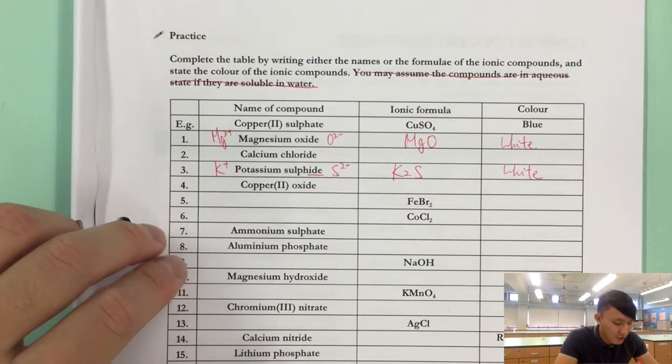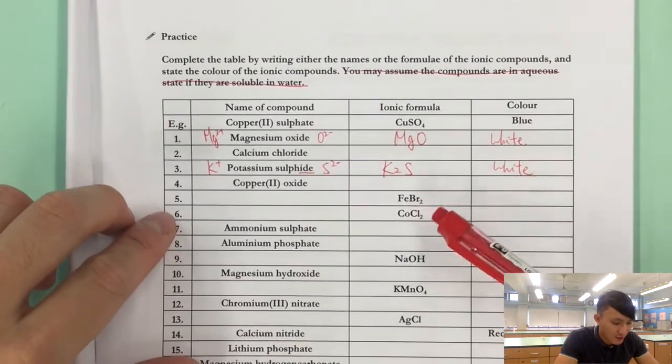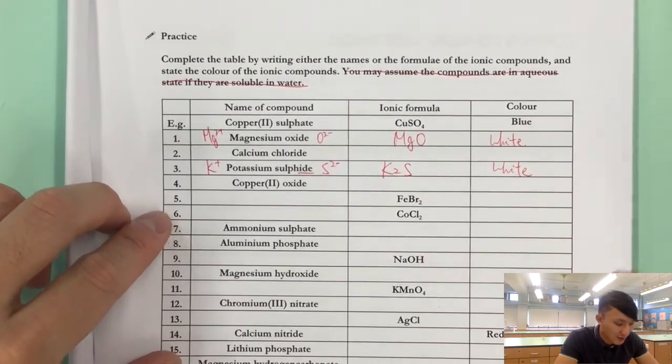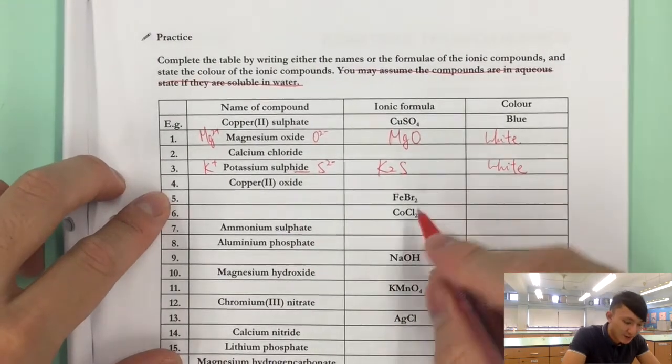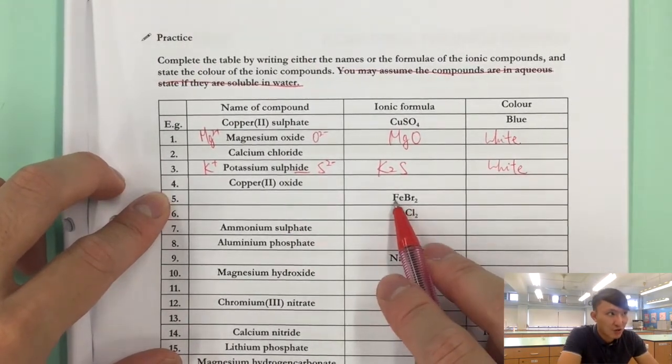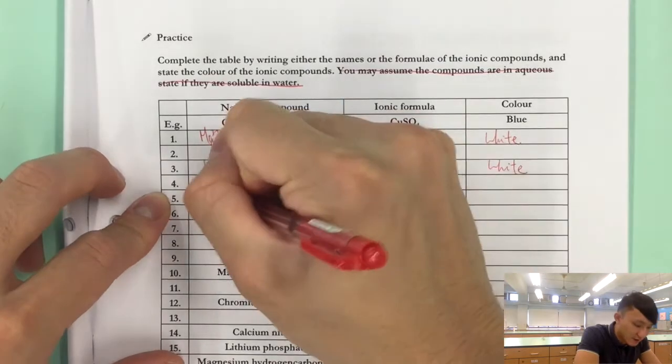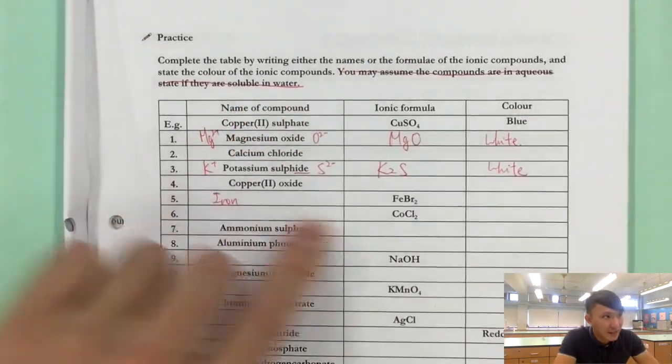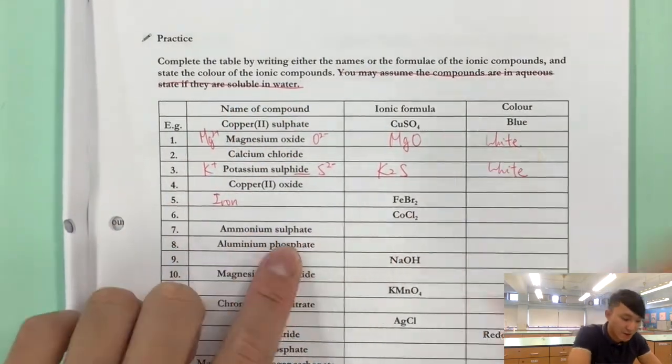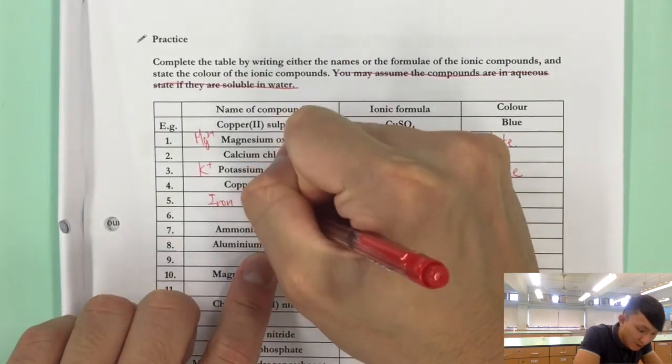Now let me try to do one translating from ionic formula to name. So here, FeBr2. So you know Fe is iron, and then Br is bromine. But pay attention, you don't put down bromine, you put down bromide.